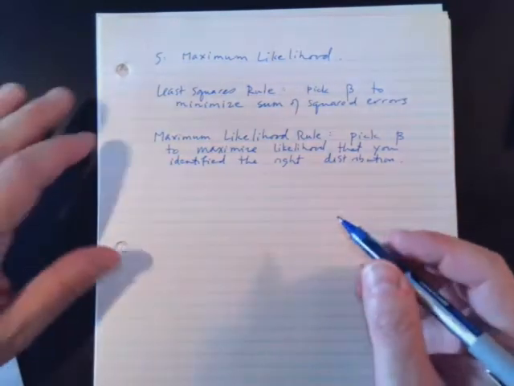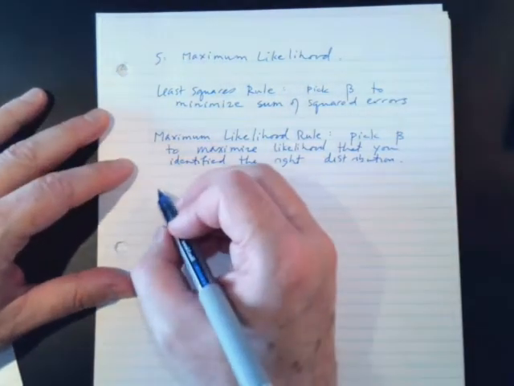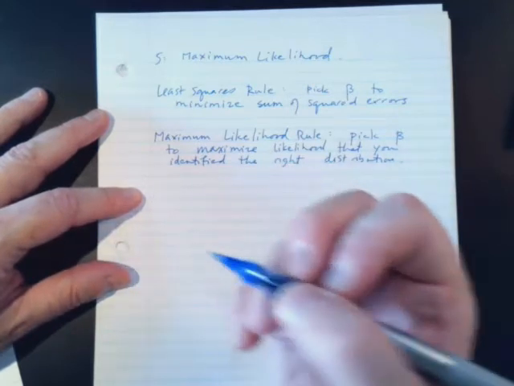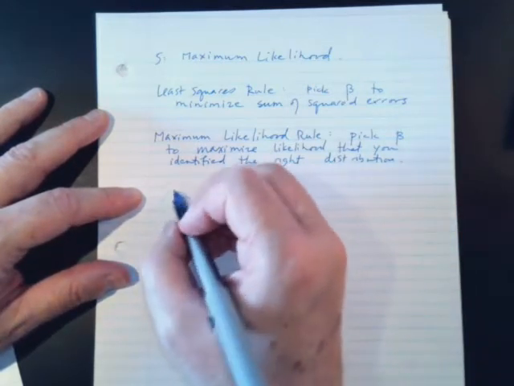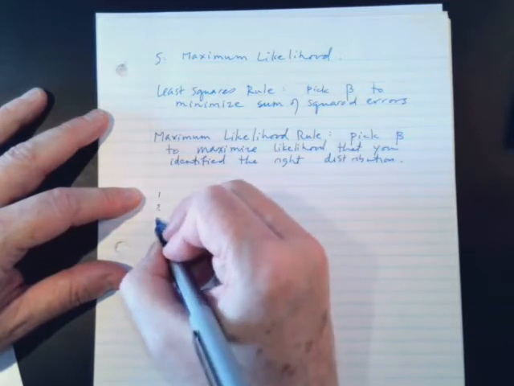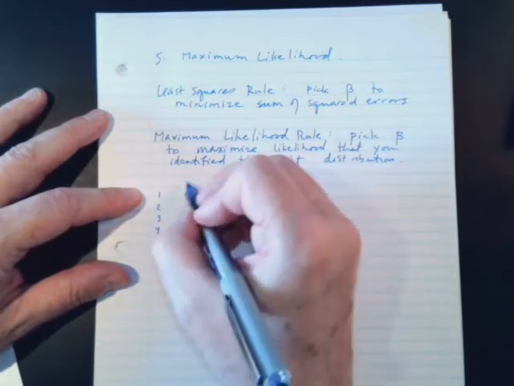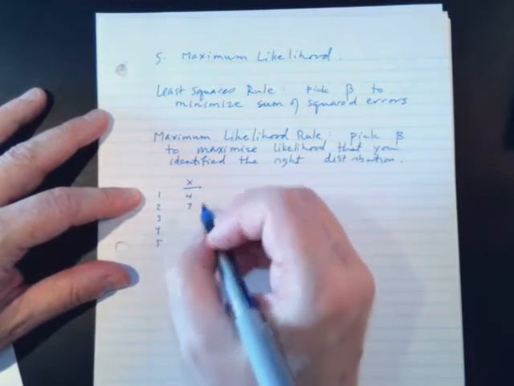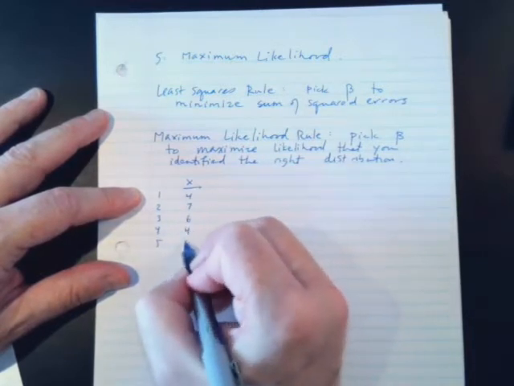So let's do this through an example. I'm going to have a data set that has just 5 observations in it. 1, 2, 3, 4, 5. So my observations are 4, 7, 6, 4, and 5.